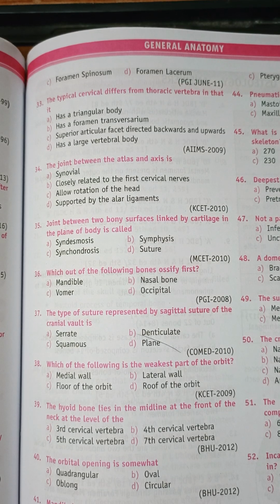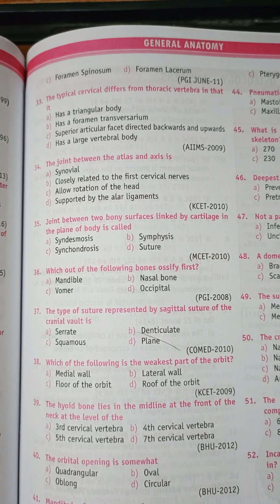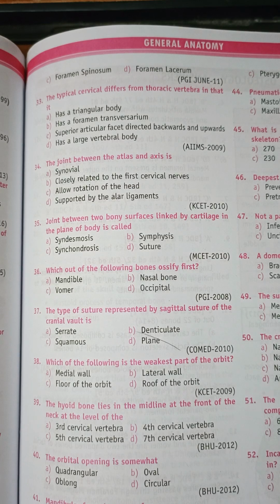So now the next MCQ. The type of suture represented by the sagittal suture of the cranial vault is A, serrated, B, denticulate, C, squamous and D, plain. The correct answer for 37 is A, serrate. So serrate is the type of suture represented by the sagittal suture of the cranial vault.